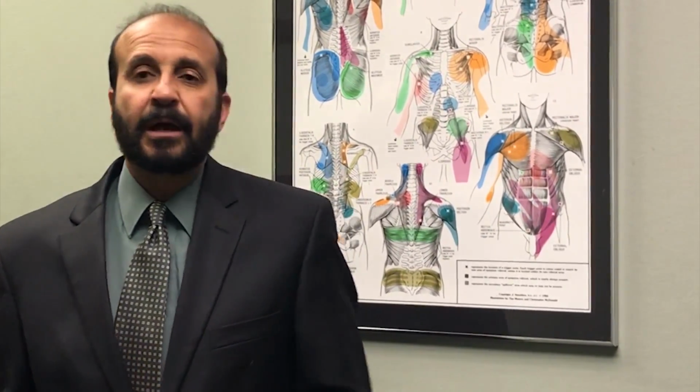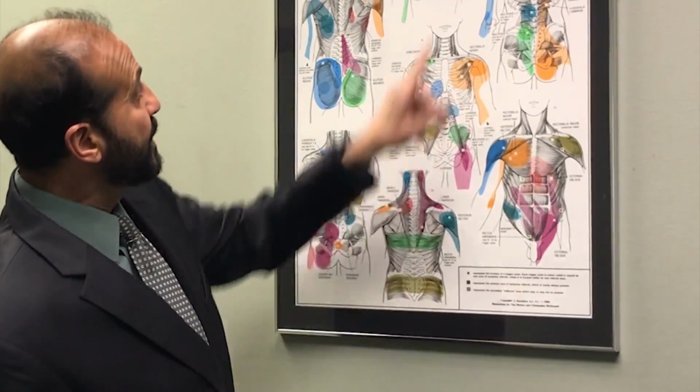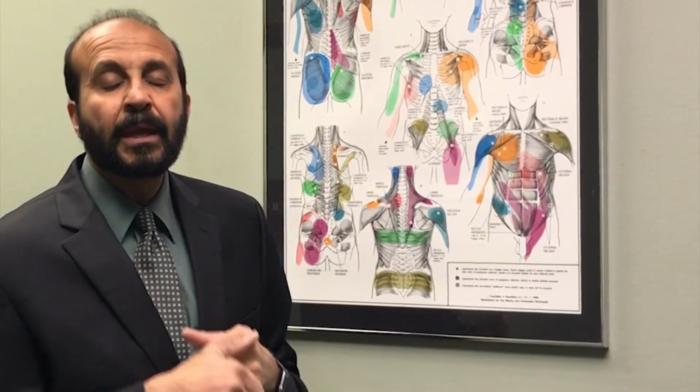We treat all the different components of the subluxation by getting the joint to move better with adjustments and to realign it. That takes the pressure off of the nerves. The muscle spasm we help by doing massage directly on the muscles to help decrease the spasm. And then we oftentimes use electrotherapy and ice packs or hot packs to decrease the inflammation and the spasm.